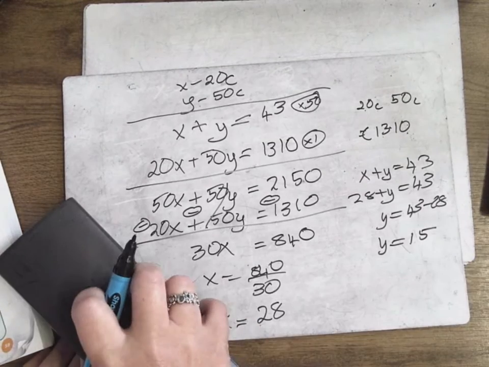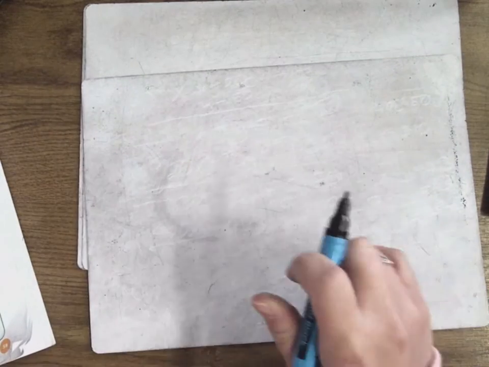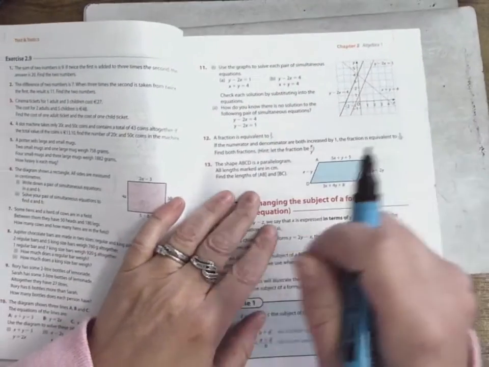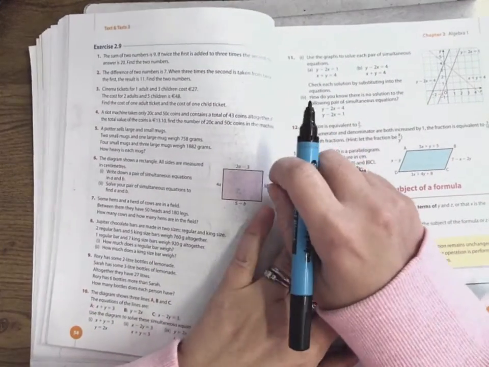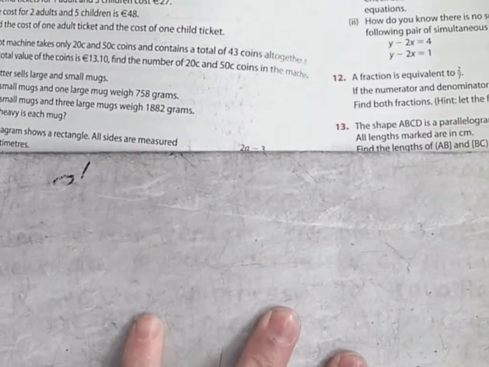Right, number 5 is next. A potter sells large and small mugs.